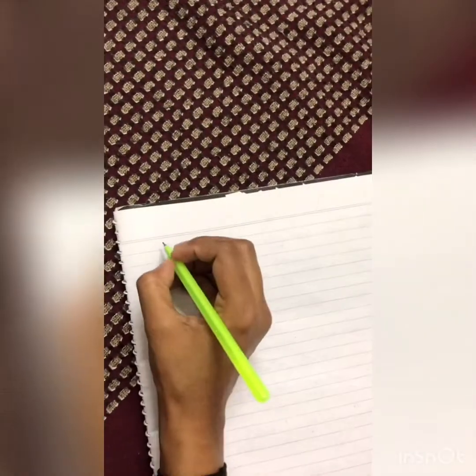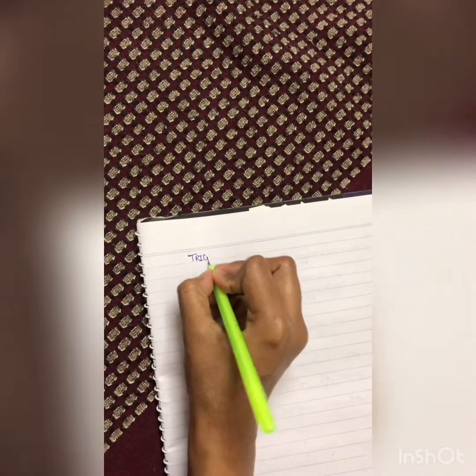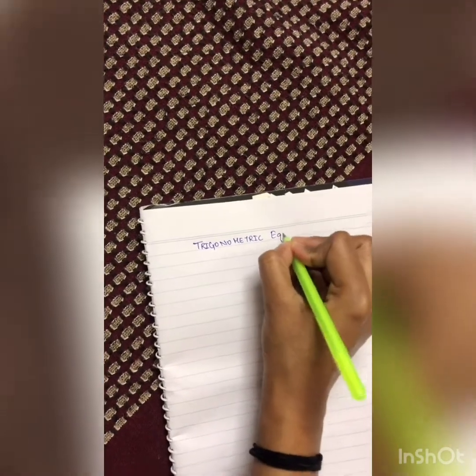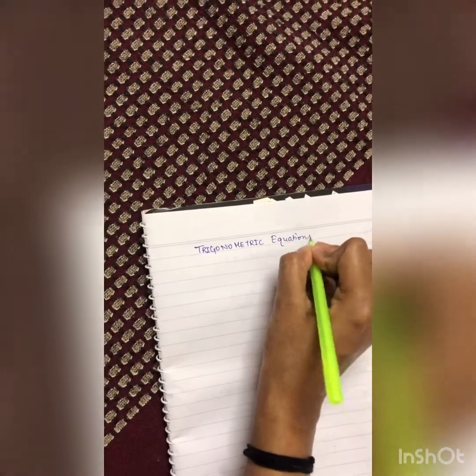Move to the trigonometric equations. So what are trigonometric equations? Trigonometric equations means equations involving trigonometric functions of a variable. Equations which have trigonometric functions are known as trigonometric equations.